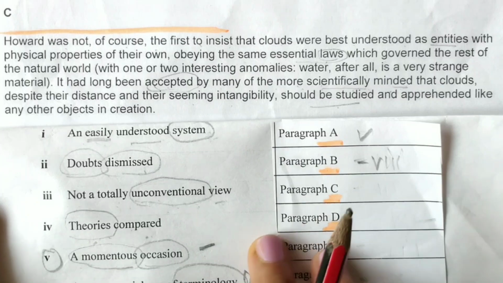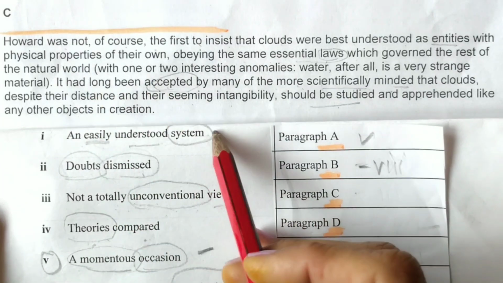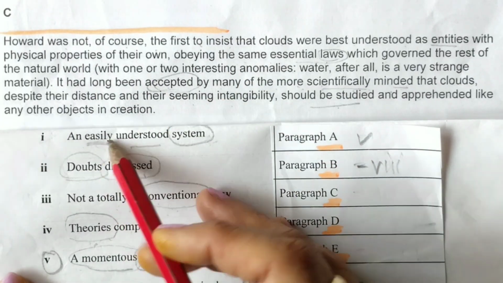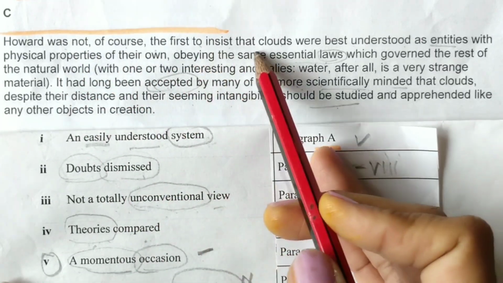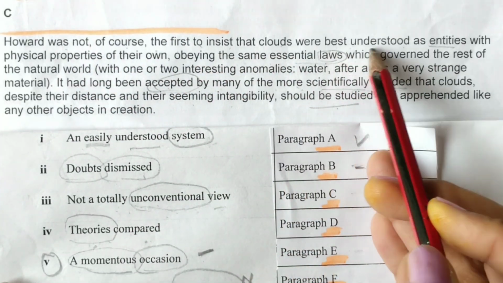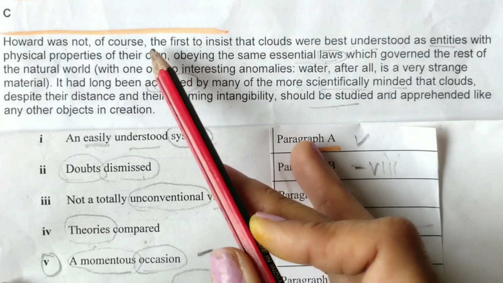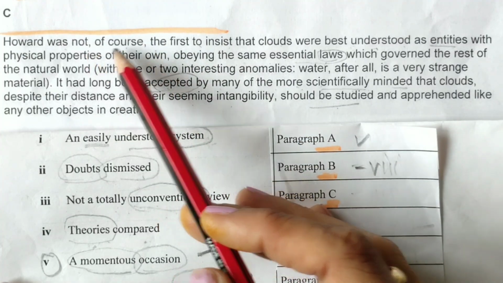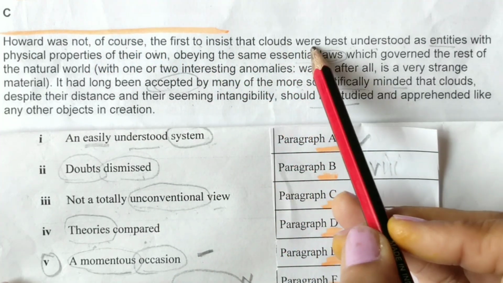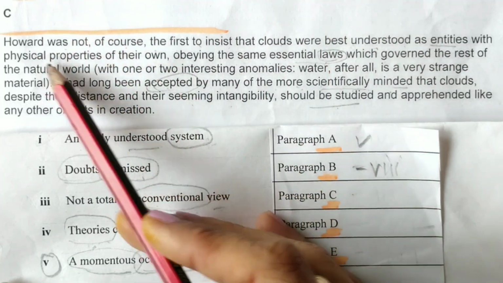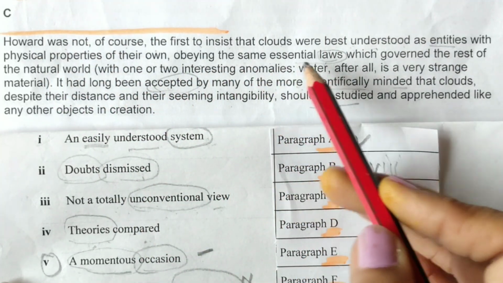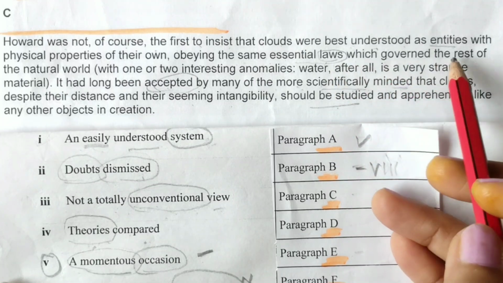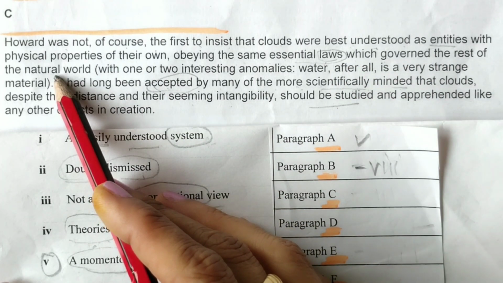Now C number paragraph, I'm showing you in full. This is the full C paragraph, a smaller one. So definitely you have to read it fully. Howard was not, of course, the first to insist that clouds were best understood as entities with physical properties of their own, obeying the same essential laws which govern the rest of the natural world.